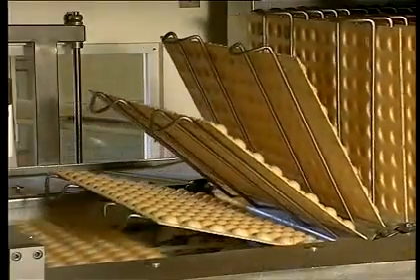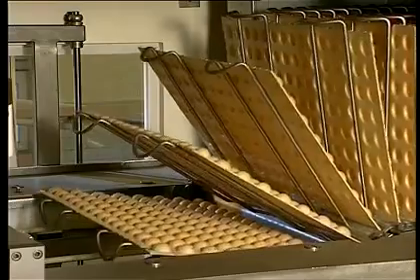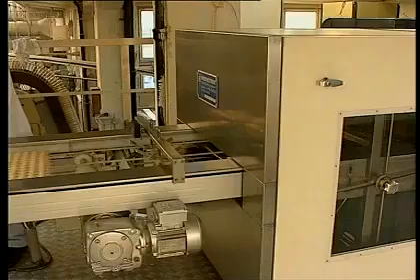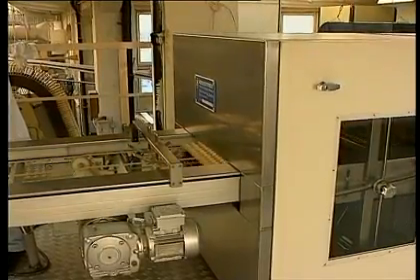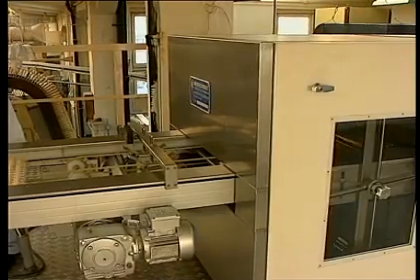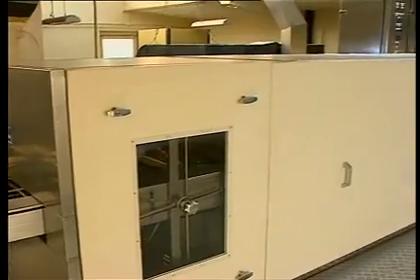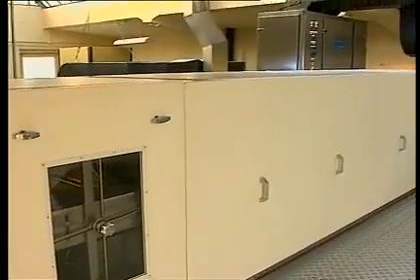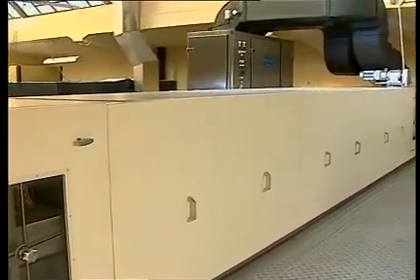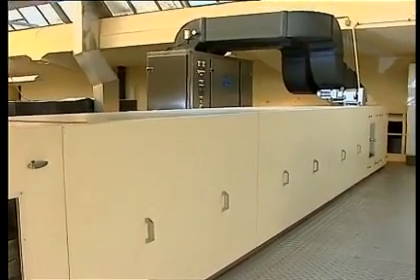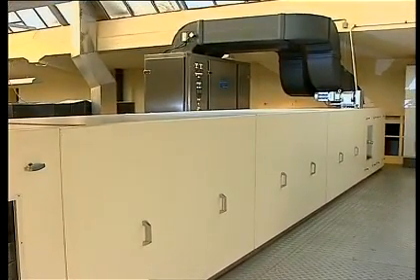Securely held by special brackets, the wafer sheets travel through the conditioning tunnel. The air ducting system inside the tunnel provides for an even distribution of the circulating air. The air conditioning unit controls the pre-selected temperature and humidity.